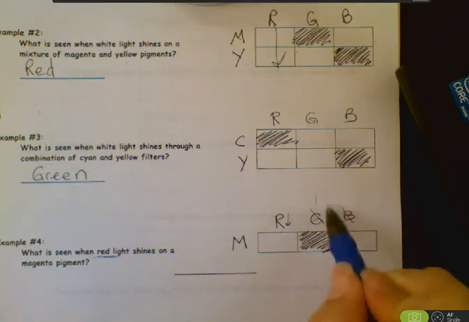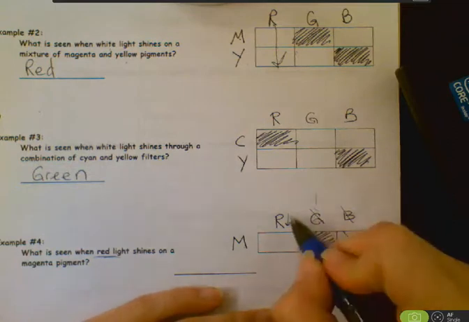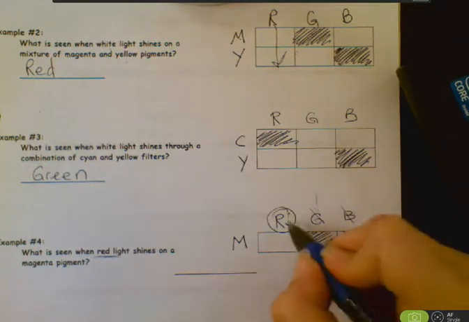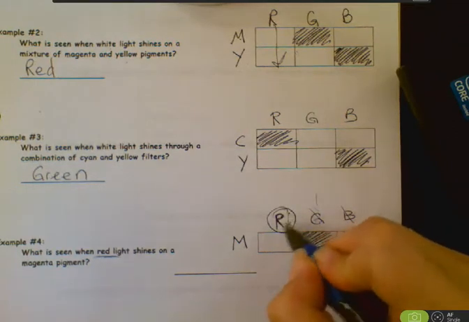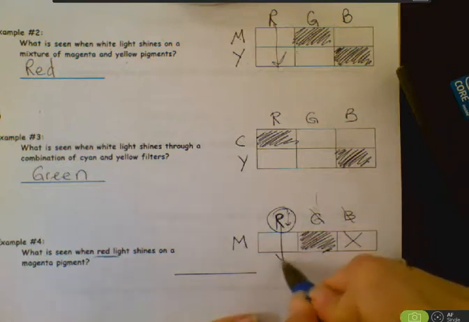Do I have any green light shining on this? Do I have any blue light shining on this? No, because the problem over here said that I only have red light. So honestly, that doesn't count because I only have red. And we learned yesterday when we were doing our notes that this is basically going to filter out any other color anyway. So we have red.